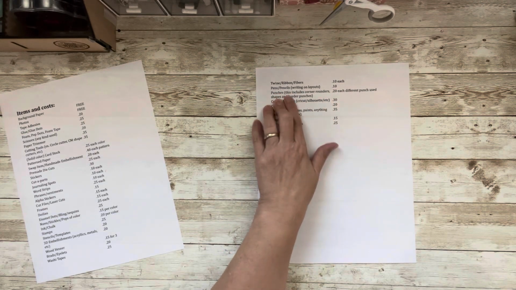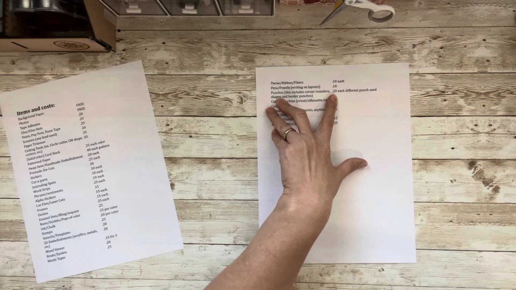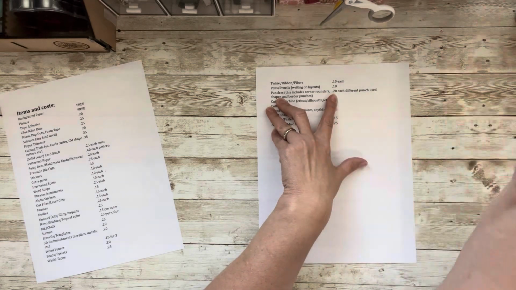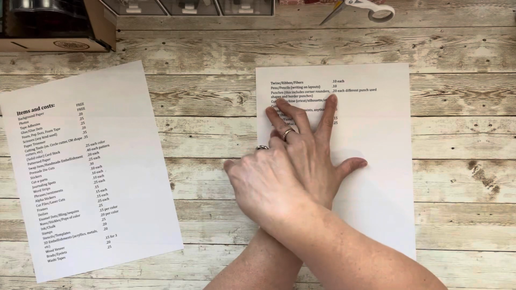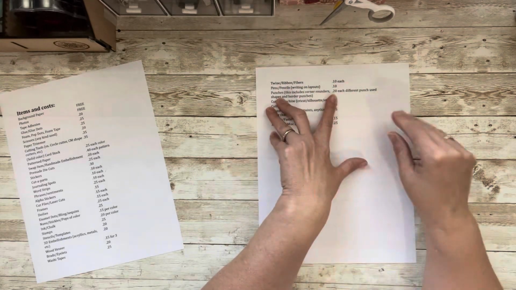Okay, punches, this includes corner rounders, 20 cents for each different shape punch, basically. If you use a corner rounder, that's 20 cents. And then let's say you use a flower punch. You have to charge yourself for that. But once you buy that punch, you can use it. Does that make sense? If you use a large flower and a small flower, well, you're gonna have to charge yourself for the large and the small, okay?